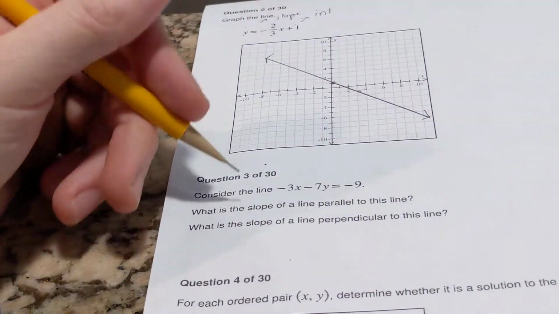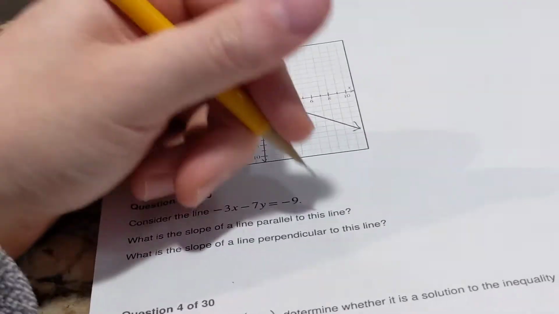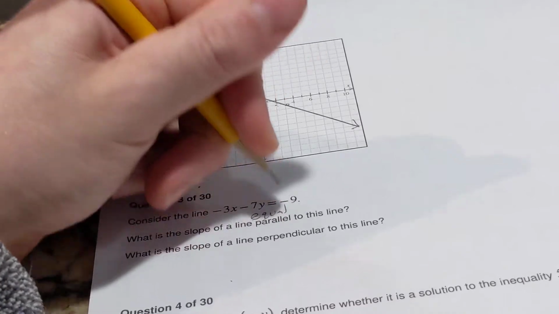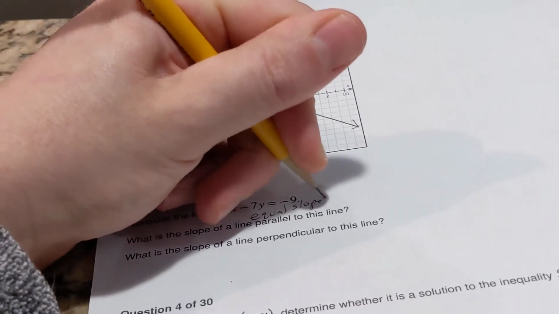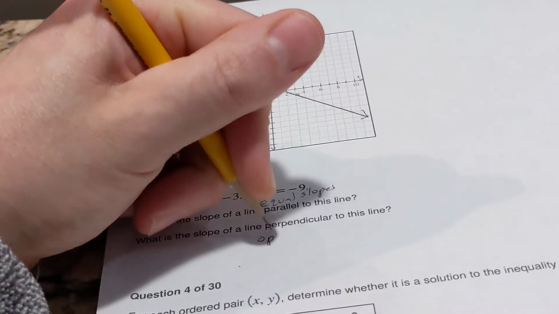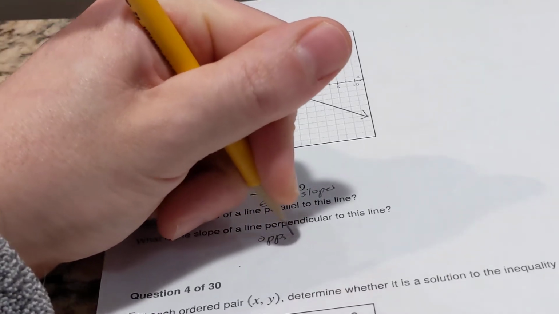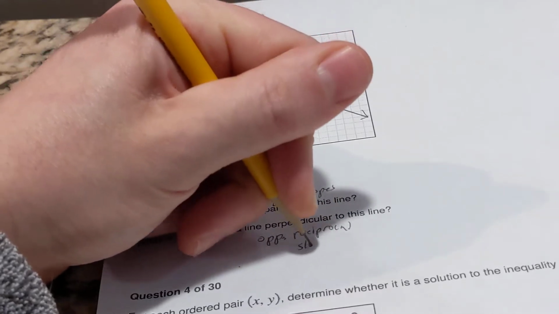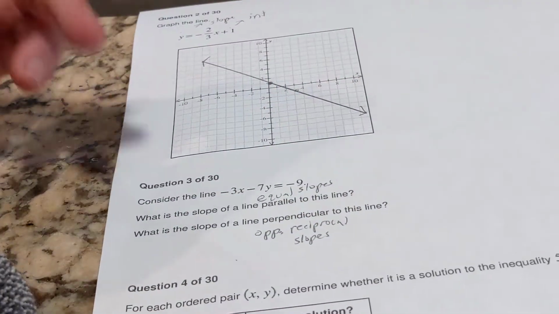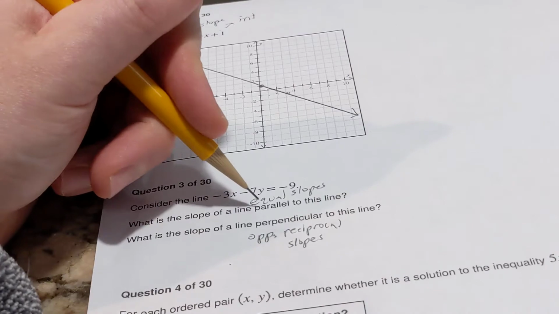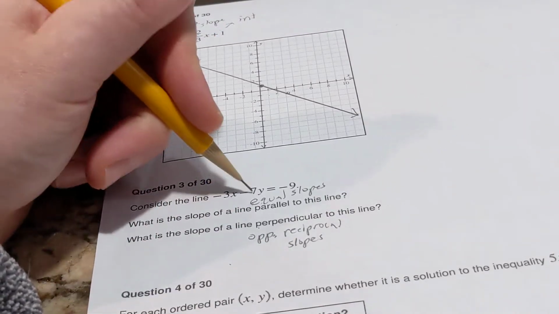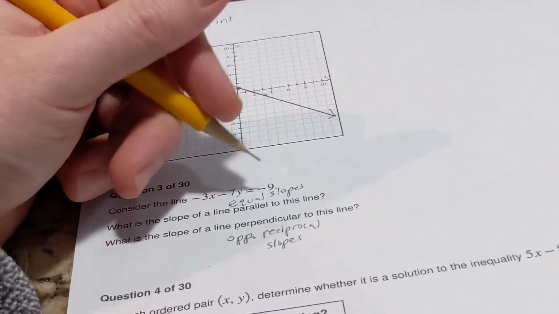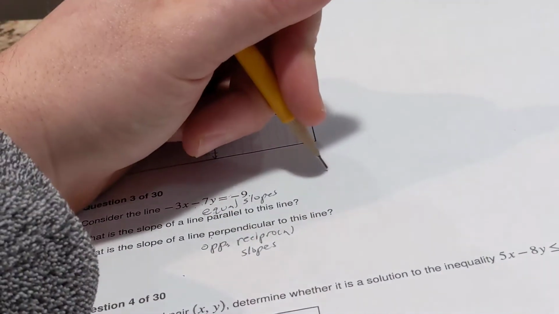All right. Number 3. So parallel and perpendicular lines, you have to know parallel lines have equal slopes, and the perpendiculars have opposite reciprocal slopes, okay? So in order to find the slopes of the parallel and perpendicular, we have to know the slope of the line that we start with. So to get the slope of that line, of course, we're going to want to put it in slope-intercept form.